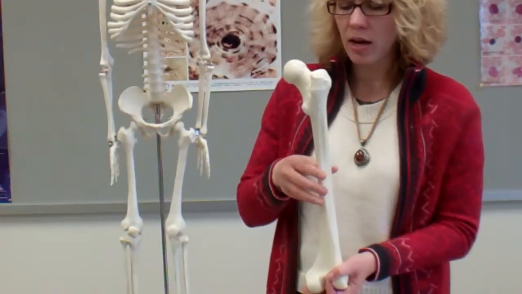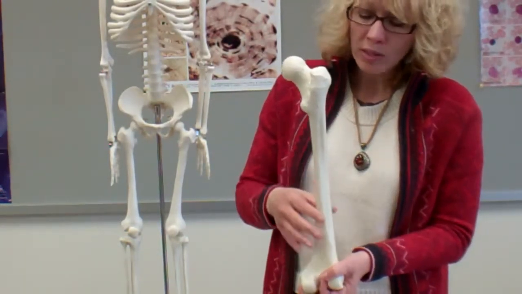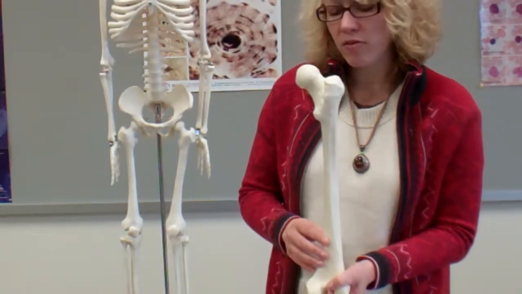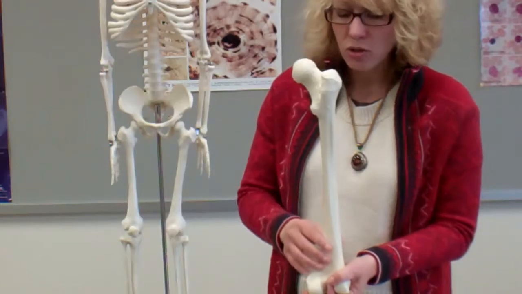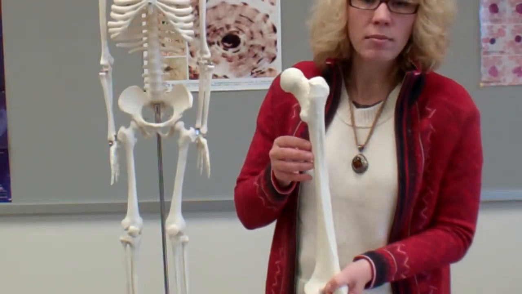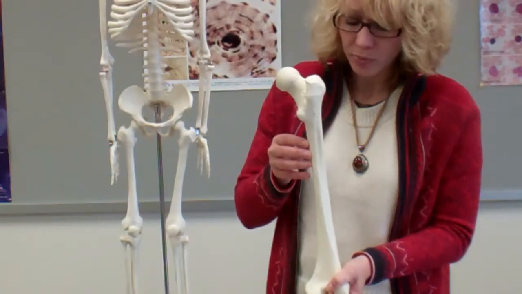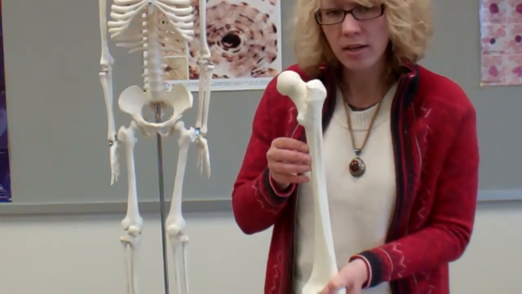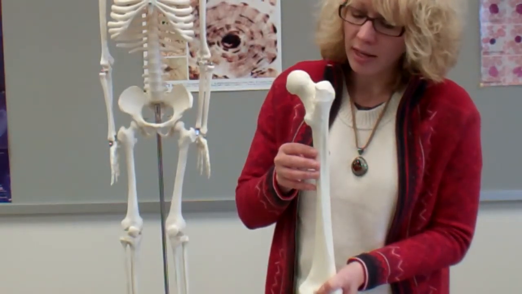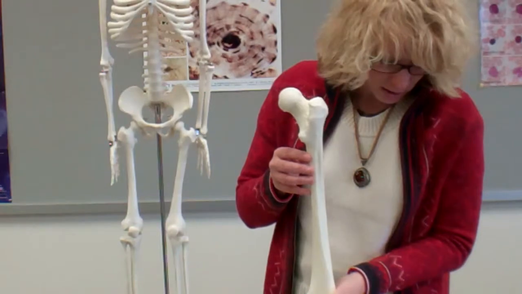Some other things to consider: this particular bone is a model of a bone, it's not a real bone, but if we were to see a live bone, we'd notice a very thin covering called periosteum. I always think of perimeter, P-E-R-I. So periosteum covers the entire bone. If we were able to look inside the medullary cavity, it's lined with tissue called endosteum, endo for within, and the endosteum is lining that medullary cavity.